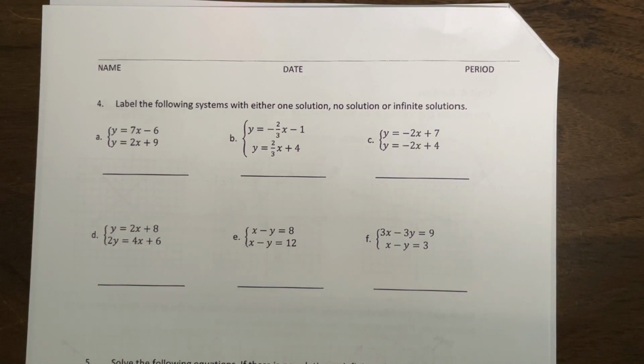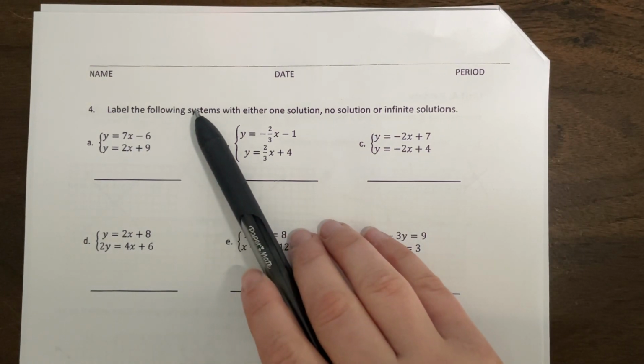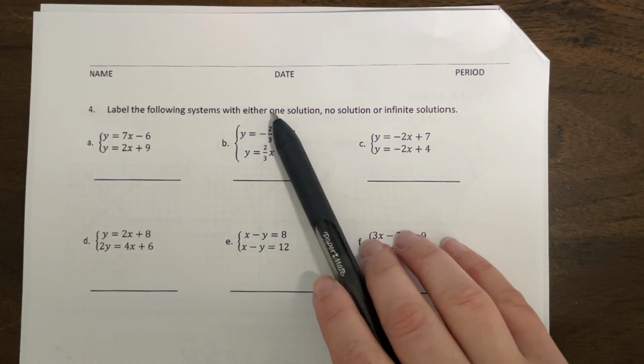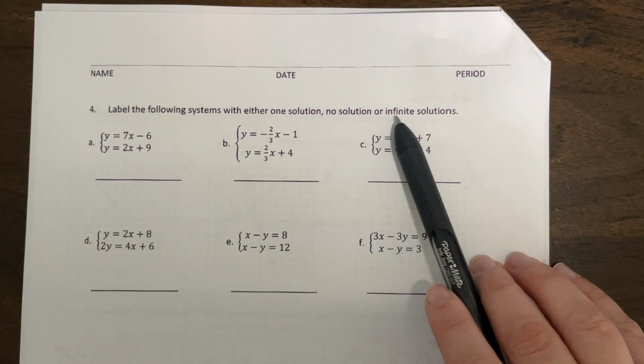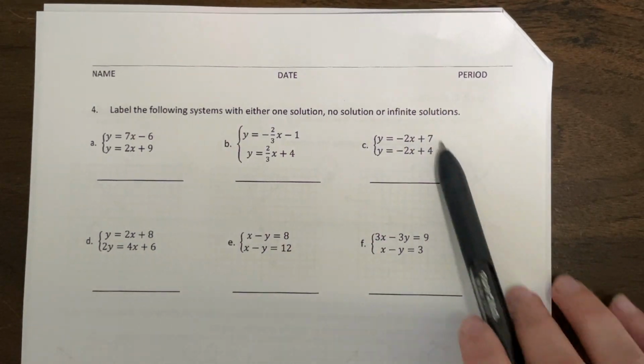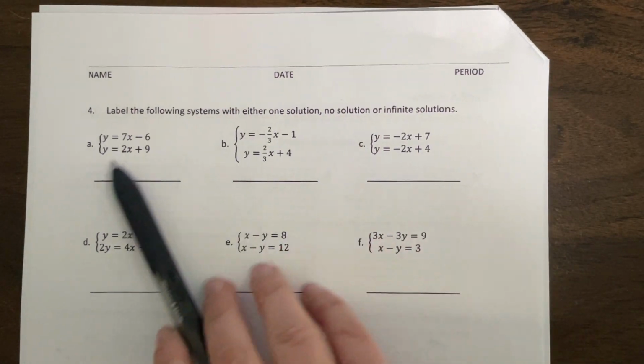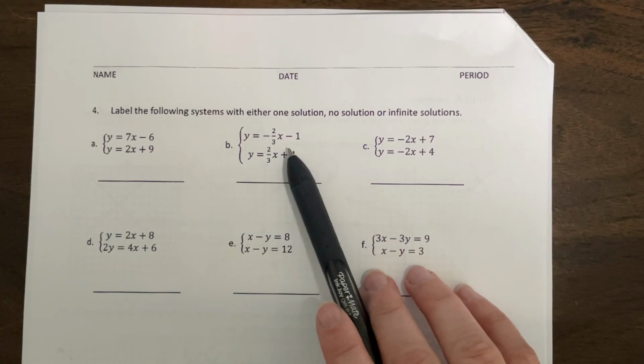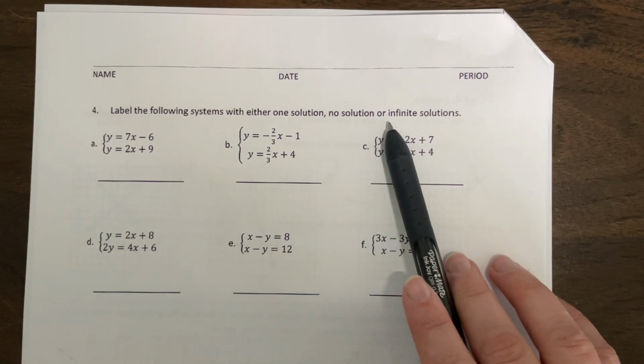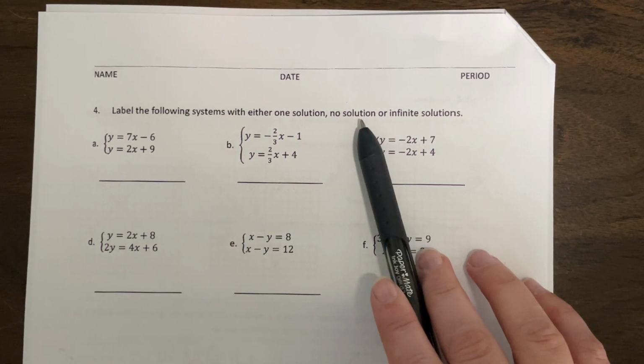All right, here is page 2 for our Unit 4 study guide, end of Unit 4 study guide. It says, label the following systems, either with one solution, no solution, or infinite solutions. We are not solving these. We are just writing if they're going to have one, none, or infinite solutions. So please do not solve these.